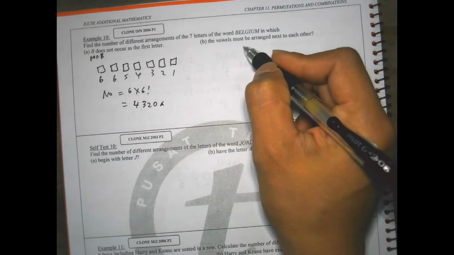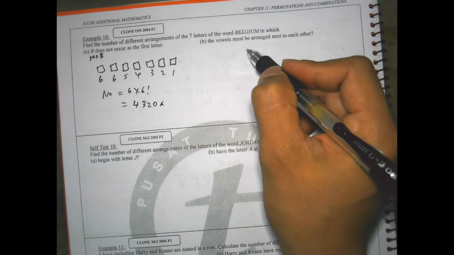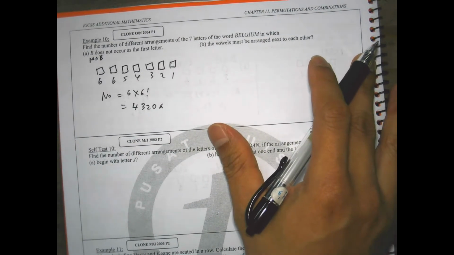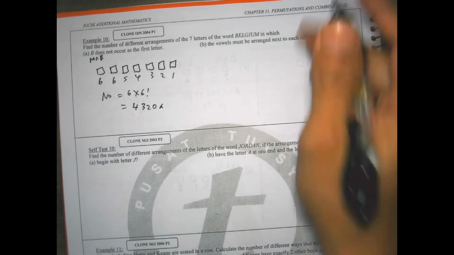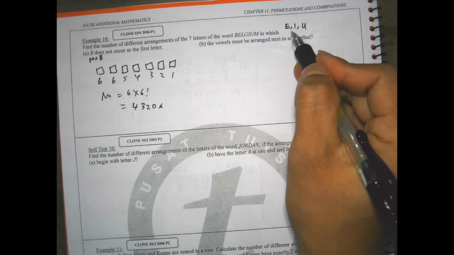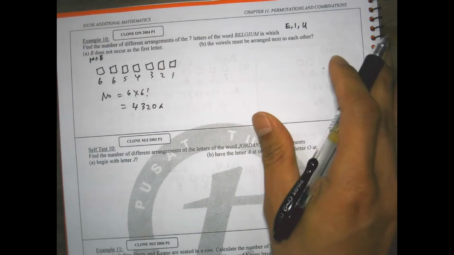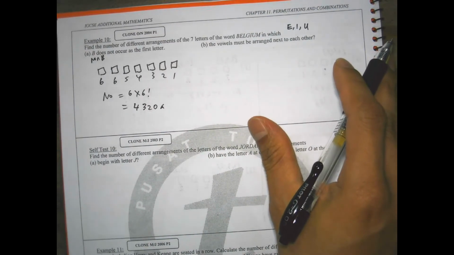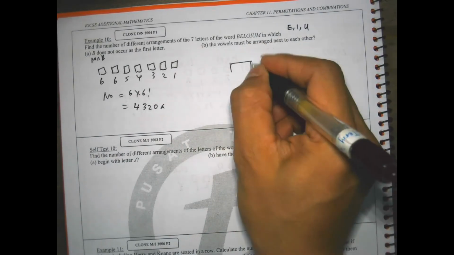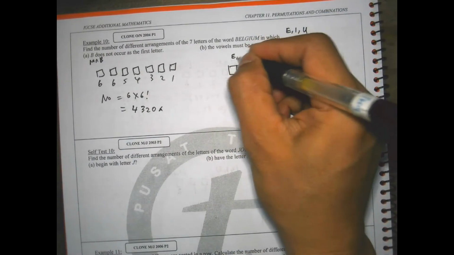Okay, the next one. The vowels must be arranged next to each other. Okay, this is something new. How many vowels do you have here? 3, which is E, I, U. When they say the vowels must be arranged next to each other, there is a particular technique that you need to know. Number 1, I tie them together in a box. E, I, U is a box.